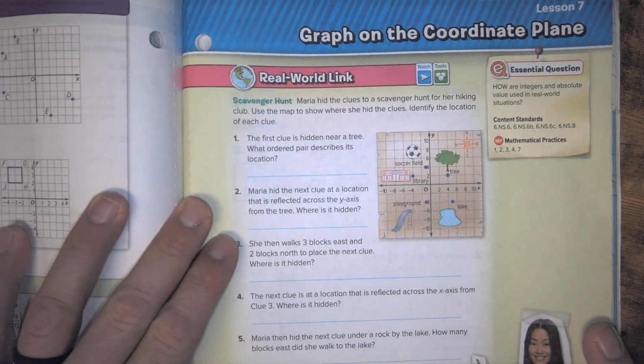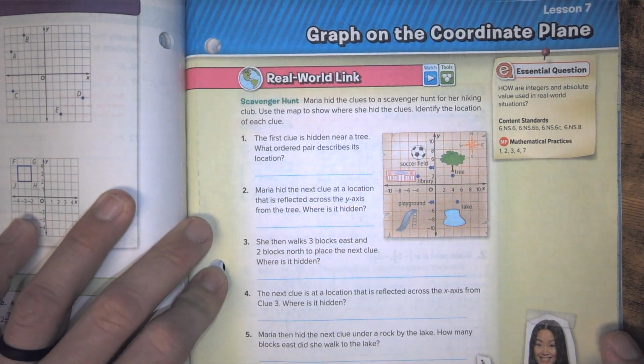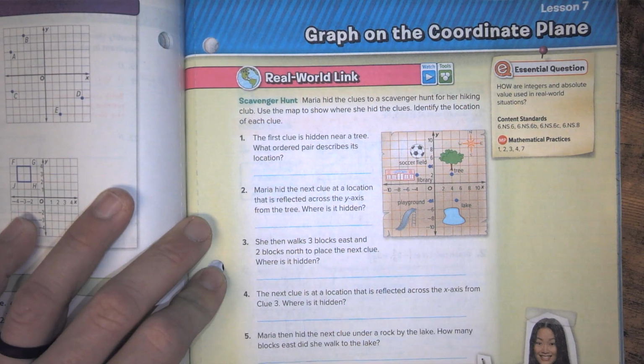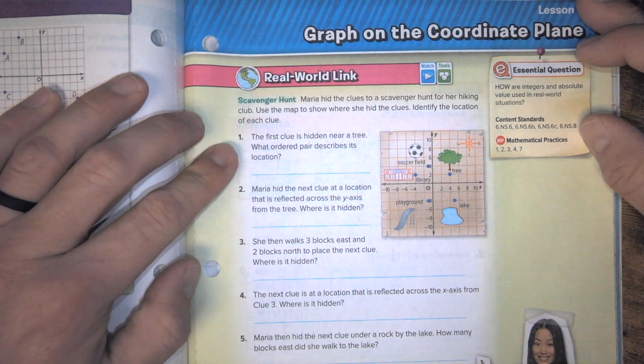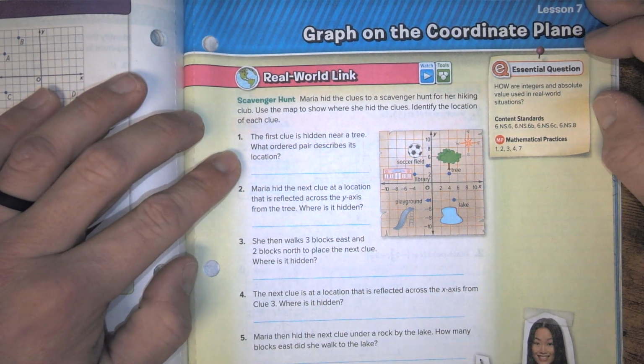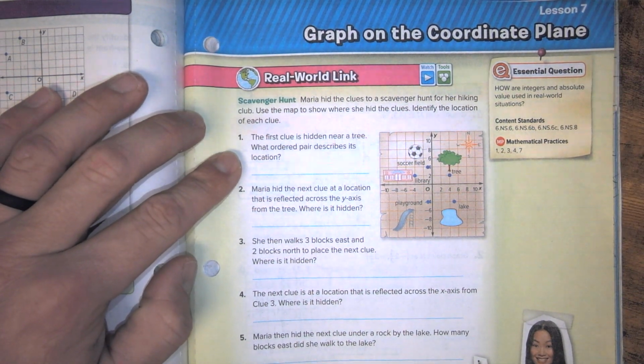So Maria hid the clues to a scavenger hunt for her hiking club. Use the map to show where she hid the clues. Identify the location of each clue. So number one, the first clue is hidden near a tree. What ordered pair describes its location?